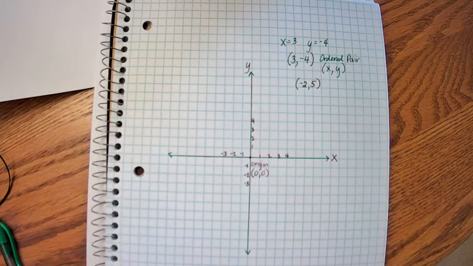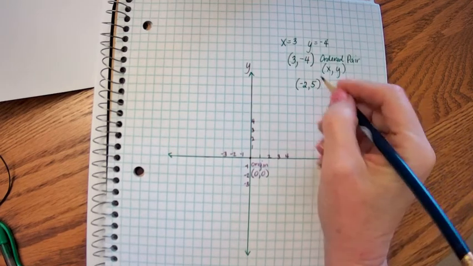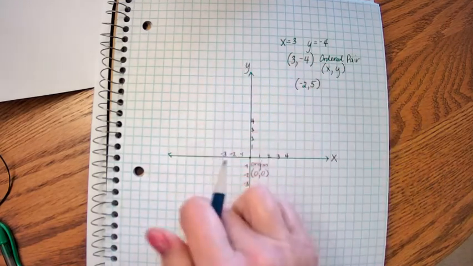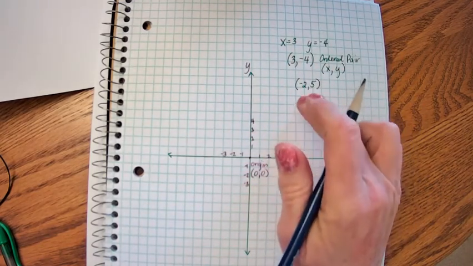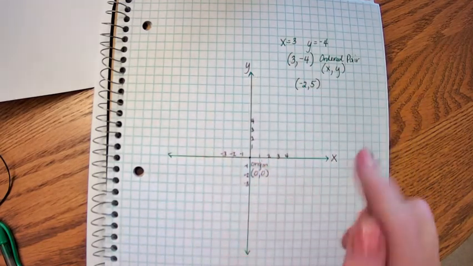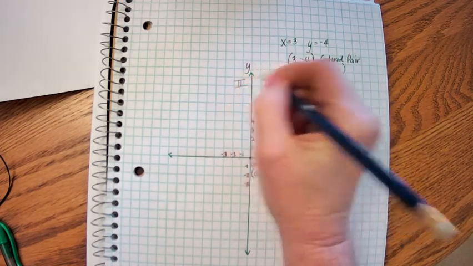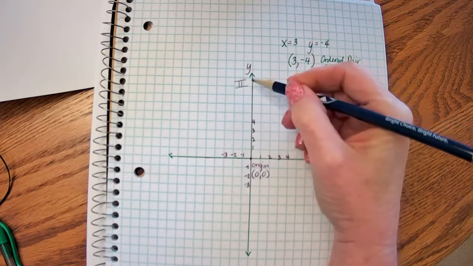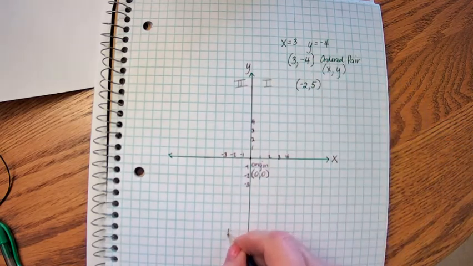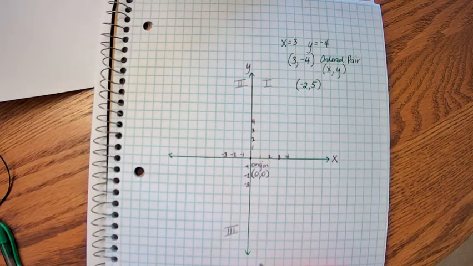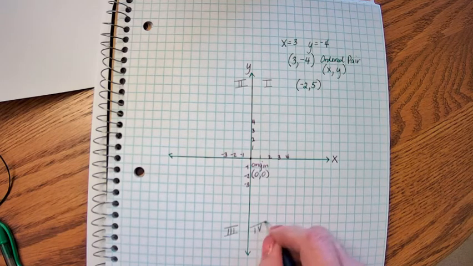So the x and y axes actually break this coordinate plane into 4 quadrants. And we always start here. This would be the first, the second, the third, and the fourth quadrant. And they're always represented with Roman numerals. Quadrant 1, Quadrant 2, Quadrant 3, and Quadrant 4.